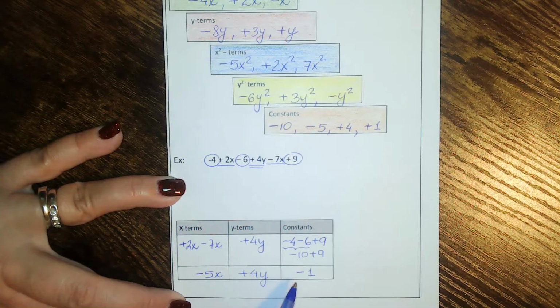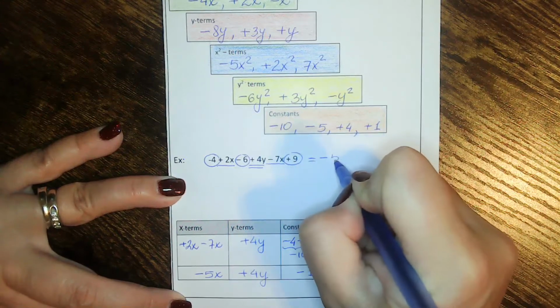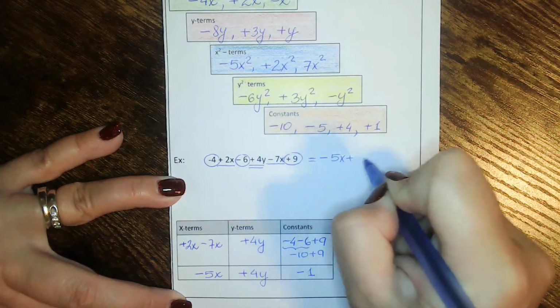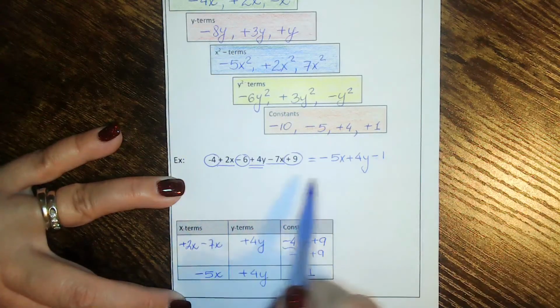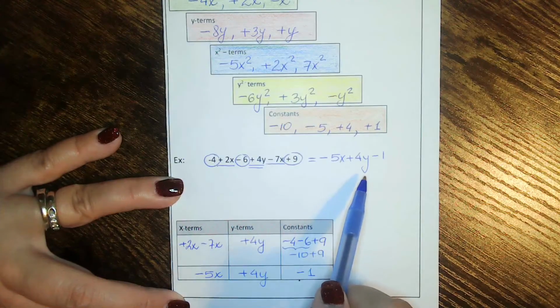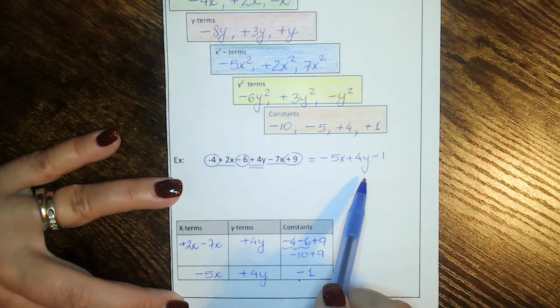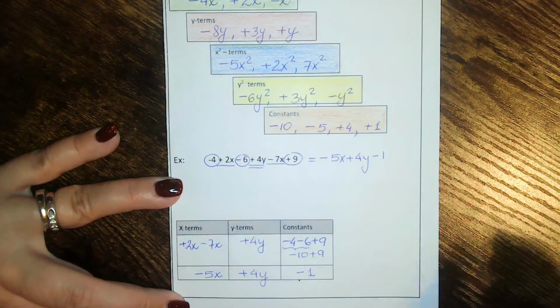The combined like terms, -5x plus 4y minus 1. So the expression is simplified. It is made a little bit shorter. I cannot solve it. It's not an equation. All I can do is simplify it, shorten it.